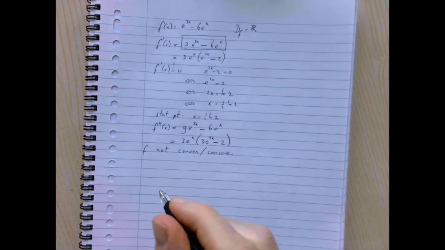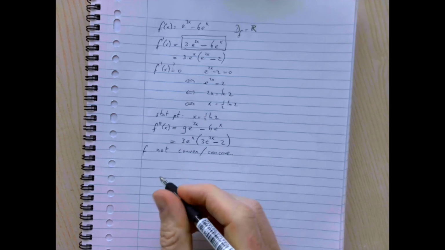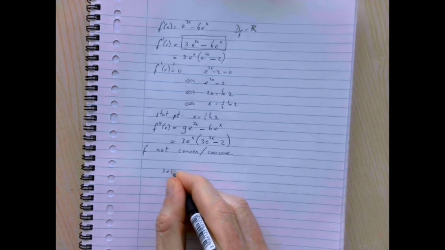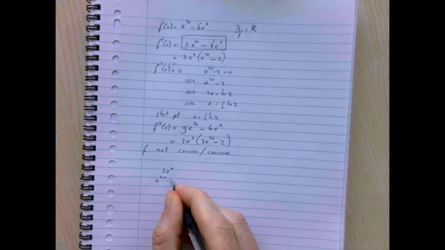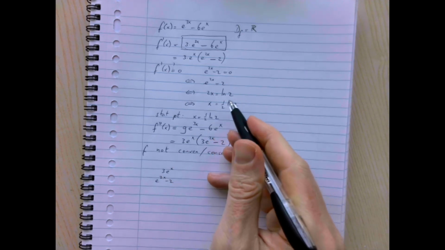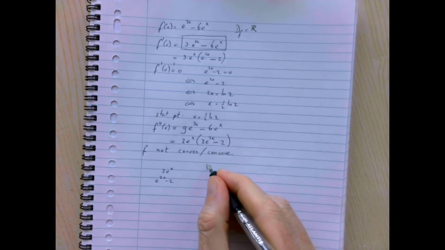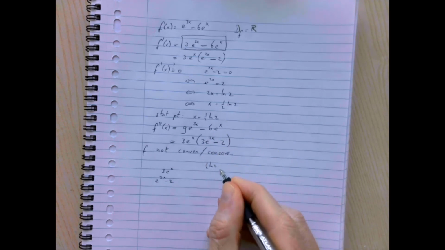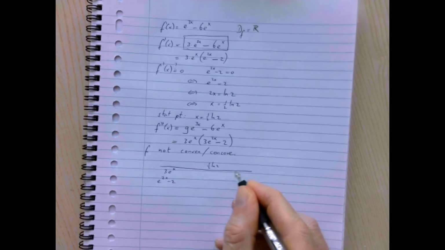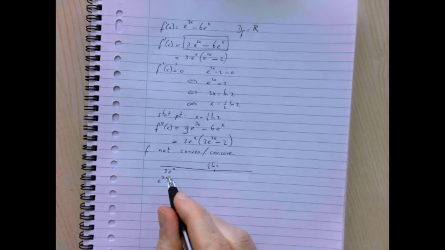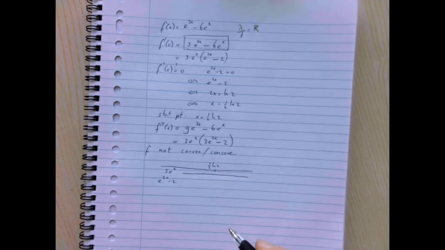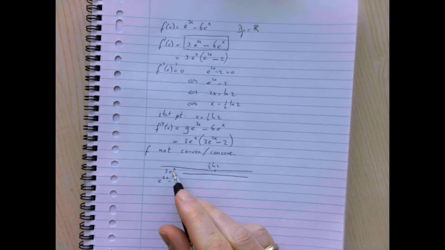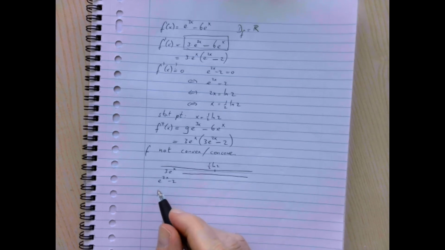So f prime is the product of 3 times e to the x, and the second factor was e to the 2x minus 2. And there was one special value, which was x equals a half log 2, and this second term is actually going to be 0. The first term, I argue, is always going to be positive. Just draw a line wherever we are on the x-axis. This thing is going to be positive. The second term is going to be 0 at a special value.